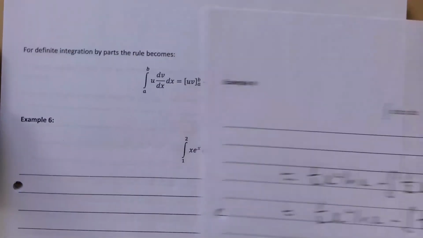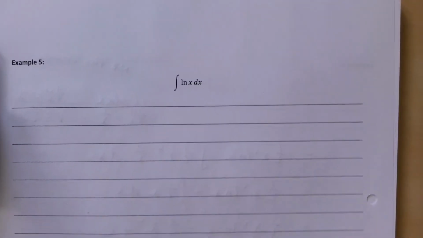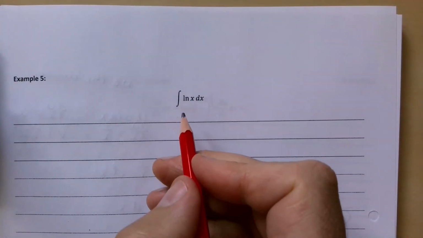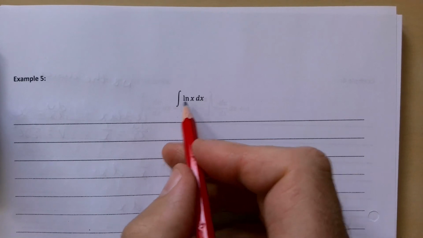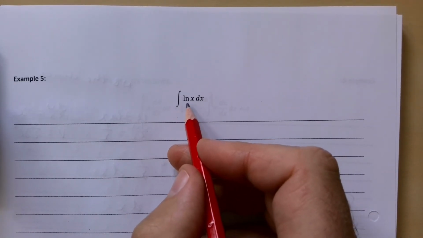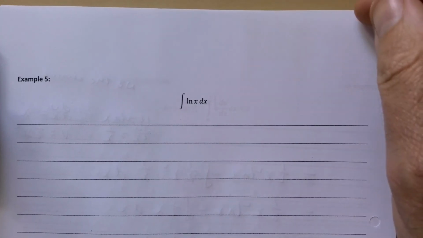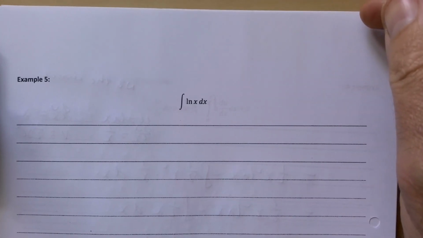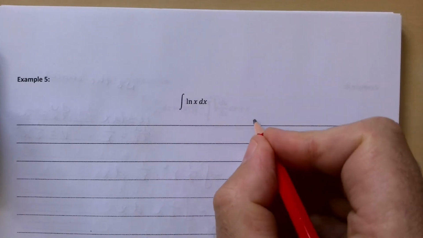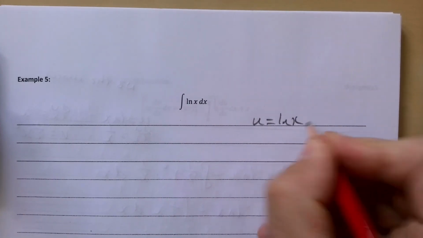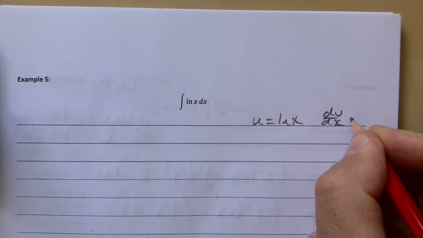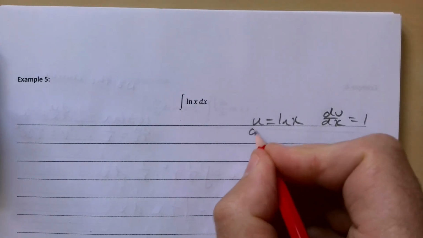Final example here in this video then, let's take a look at example 5. Again, another quite strange looking one. The thing that's weird about this one is it looks nothing like a product. It's not two things multiplied together, so you would never really expect it to use integration by parts, but it says this is one of a small group of integrals which is found by taking dv by dx to be 1. So if we let u equal ln x and pretend it's multiplied by 1, we have dv by dx equals 1.